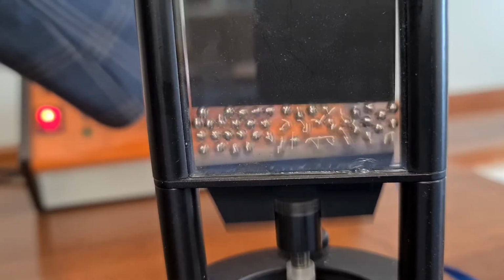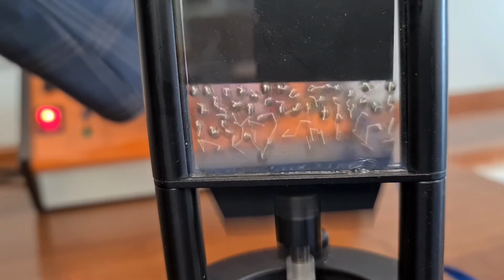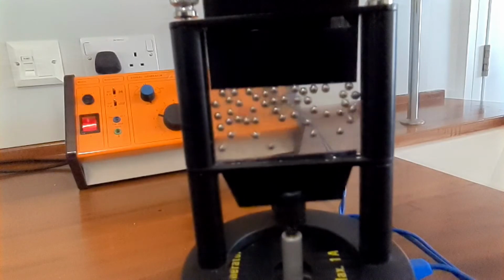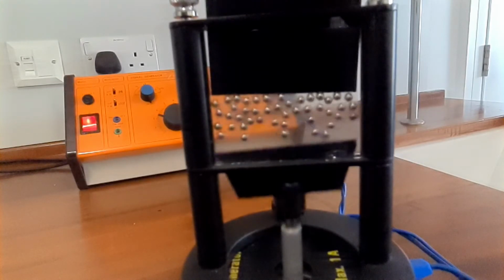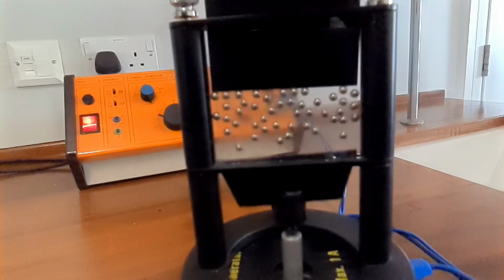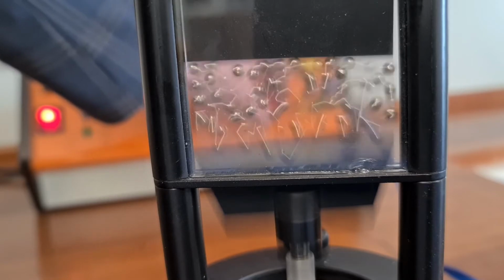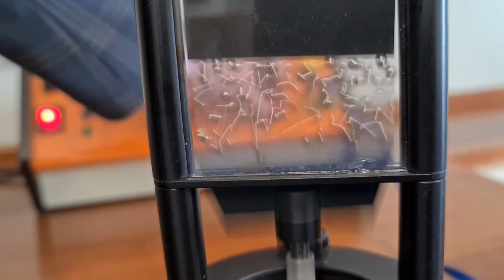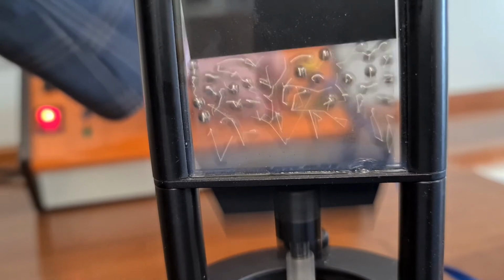If I put more thermal energy in yet, it will start to represent a gas. And you can now see that it is basically boiling, and the particles are much further apart.